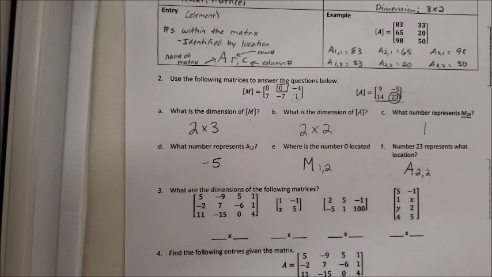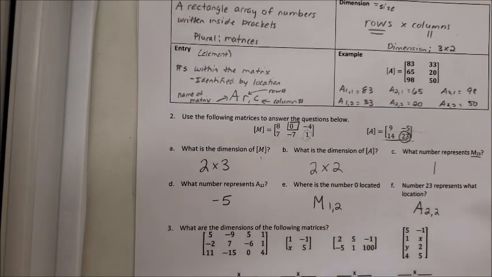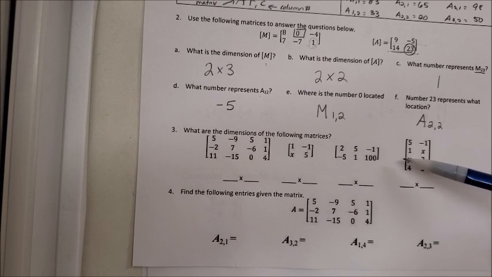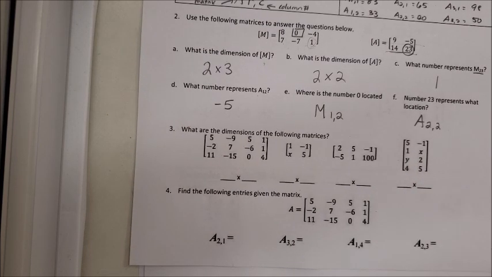So that's a little example of all of the things I could ask with this introduction to matrices. You've got 2 examples here. Number 3 is asking for dimensions. Number 4 is talking about entries. So go ahead and try each of those. When you finish, check your answers in the link that I've got on the next spot of Schoology, and then keep moving your way down the list.